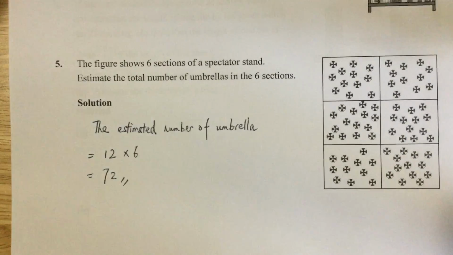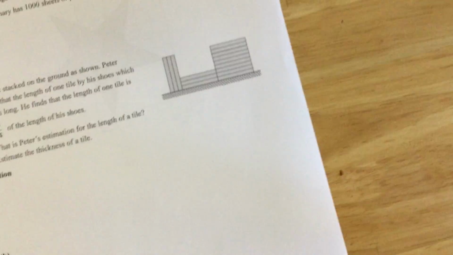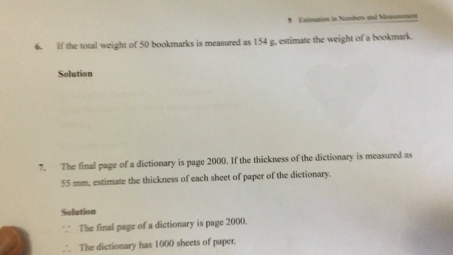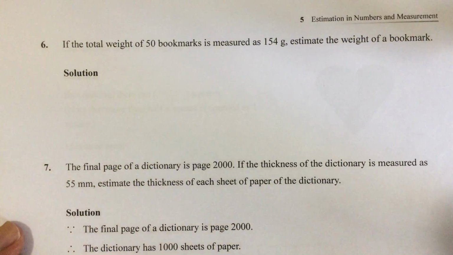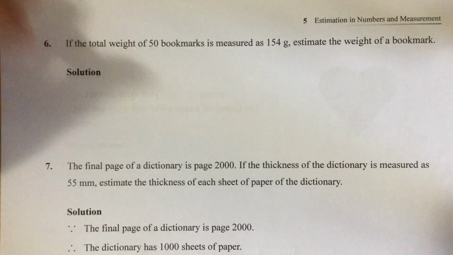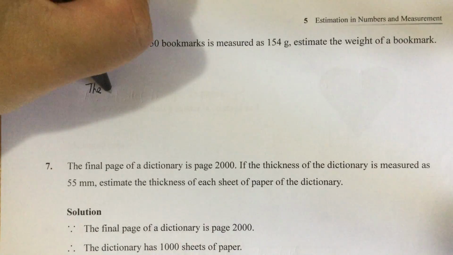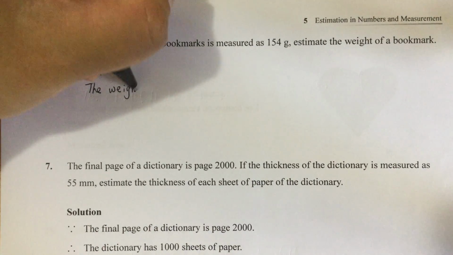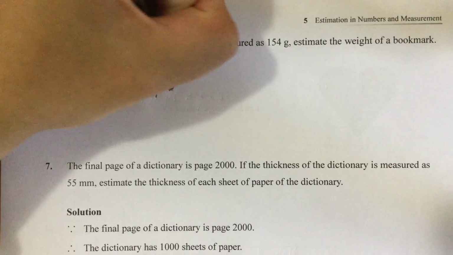Okay, now let's have question 6. If the total weight of 50 bookmarks is measured as 154 grams, estimate the weight of a bookmark. How much does one bookmark weigh? Okay, now let's do something. Sometimes we will measure more and divide by it easily. The weight of a bookmark.